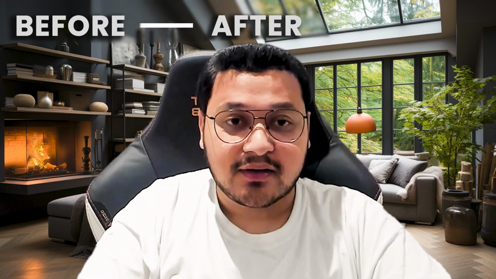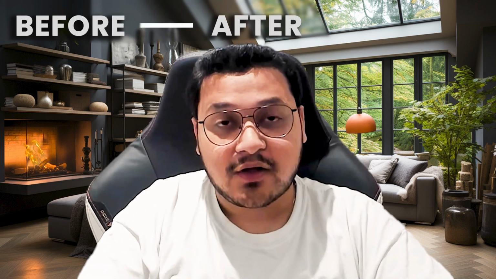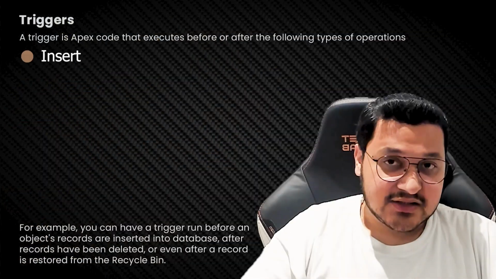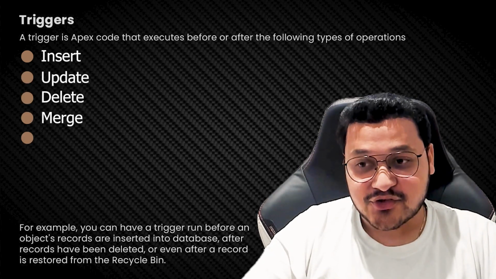Triggers are a piece of Apex code that executes before or after a particular type of operation. So what are these operations? These are the same DML operations which we studied in the previous video: insert, update, delete, merge, upsert, and undelete. On any of these operations, you can run a trigger either before or after that operation.